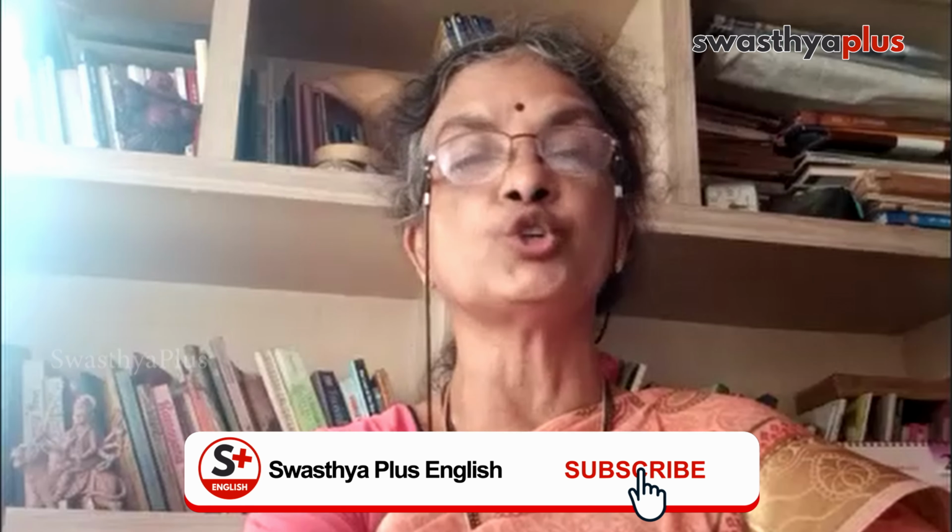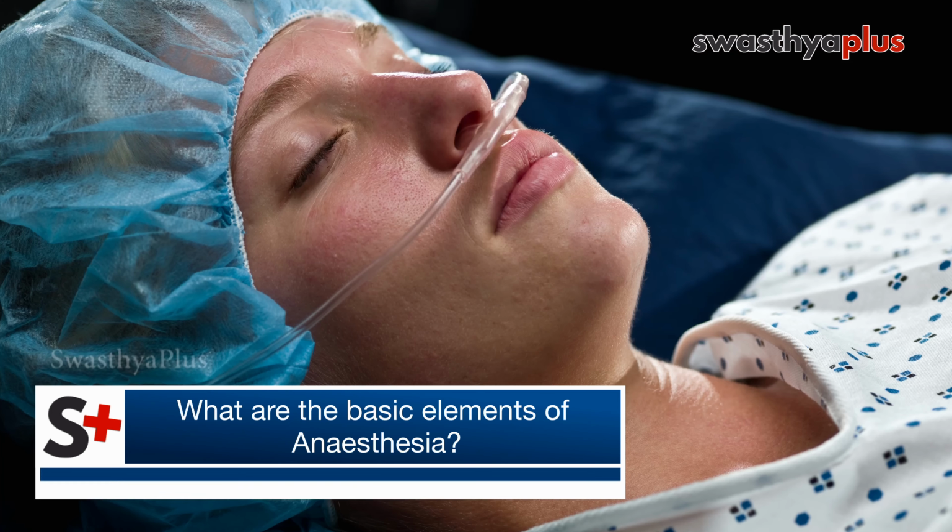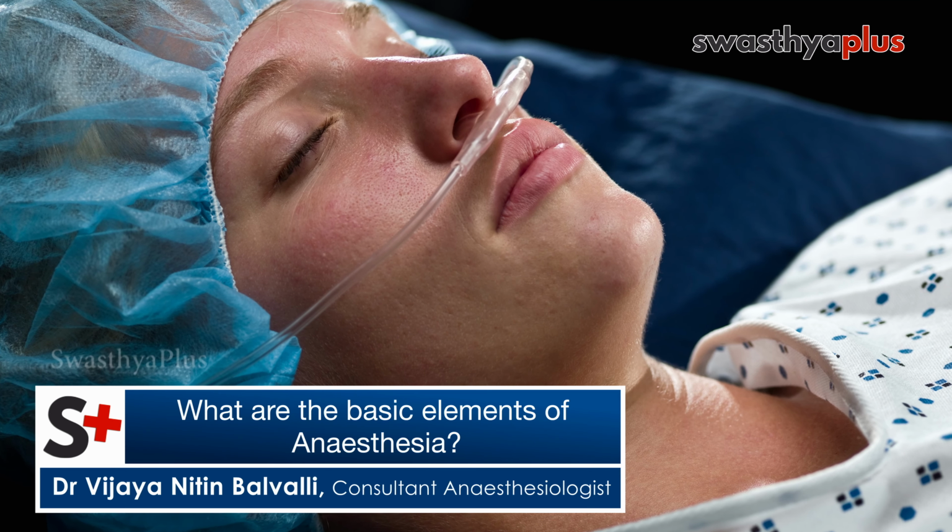The basic elements of anesthesia are four. One is analgesia, which means relief from pain. The second is amnesia, which means loss of memory of that event. The third is paralysis, which means that part of your body should not move. And the fourth is unconsciousness, which is the only part we as lay people understand because we say "behosh ho gaya," or the person is unconscious.